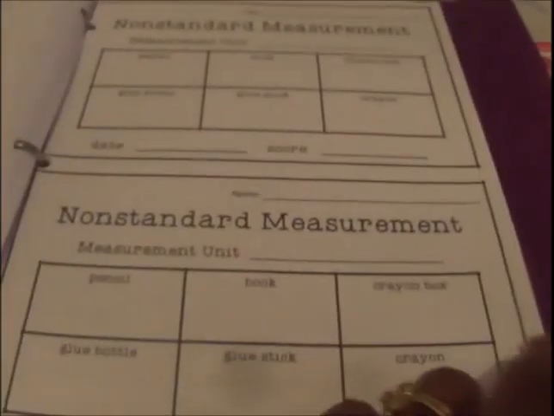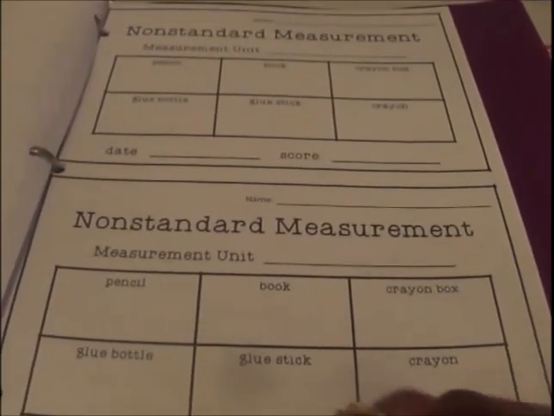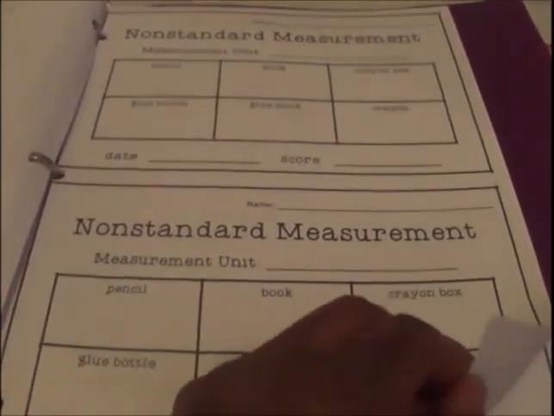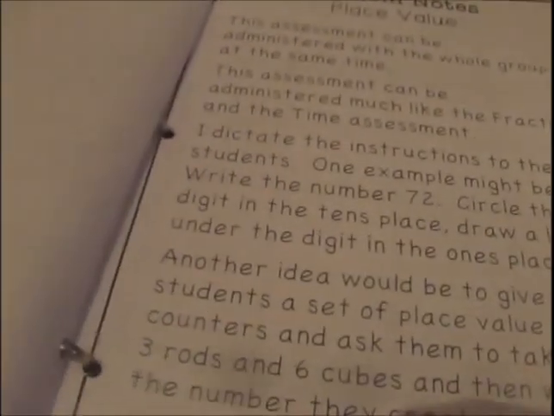Here's time. Non-standard measurement, where you would give them a ruler.